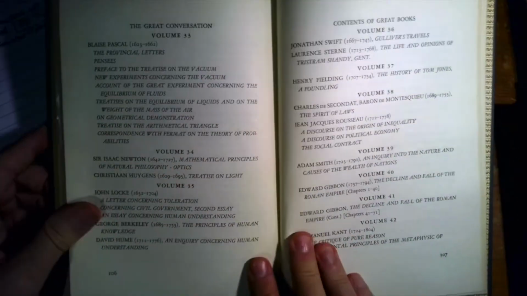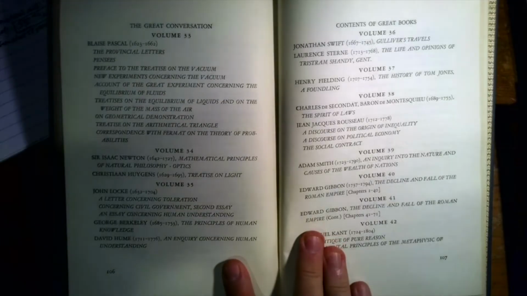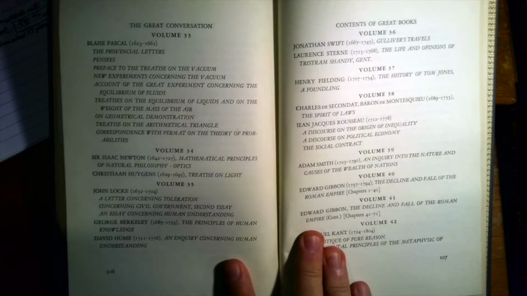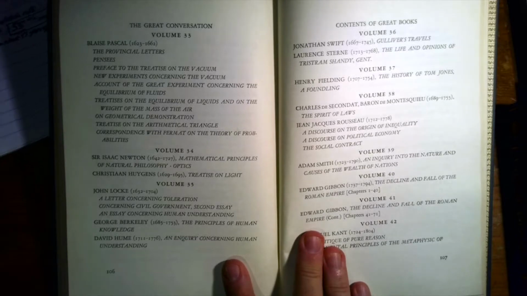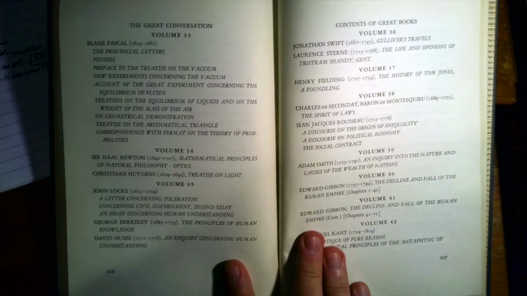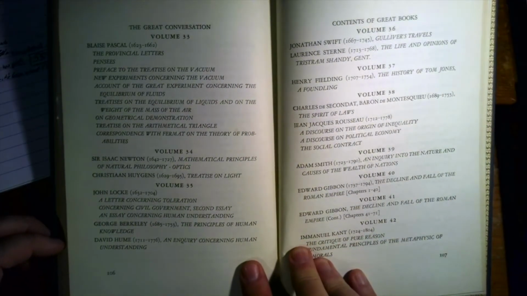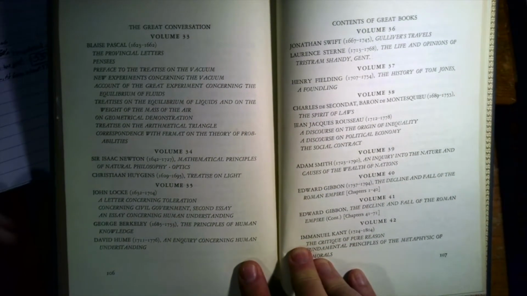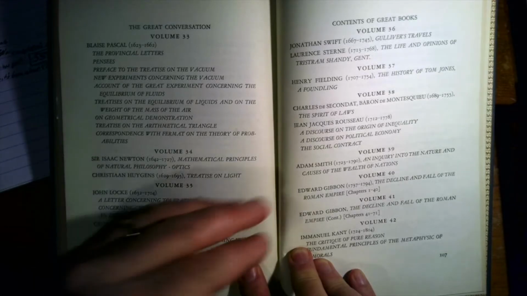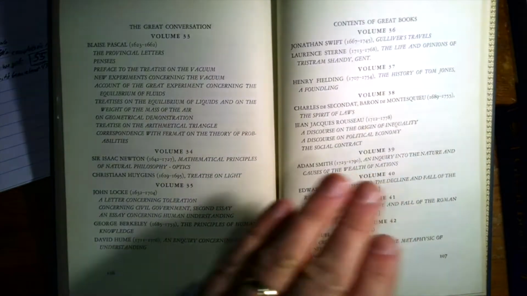Volume 36, more literature. Gulliver's Travels by Jonathan Swift and Tristram Shandy by Laurence Sterne. Both of these are just awesome works of literature, and I have read these, but not in this edition. Volume 37 is The History of Tom Jones, another great early novel by Henry Fielding. I've read that in a different edition.